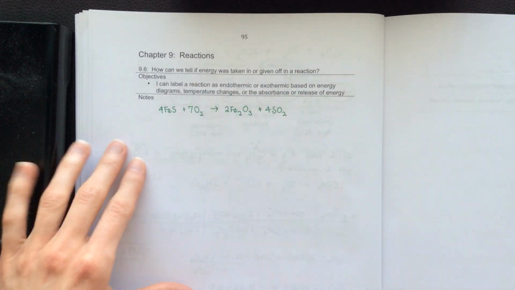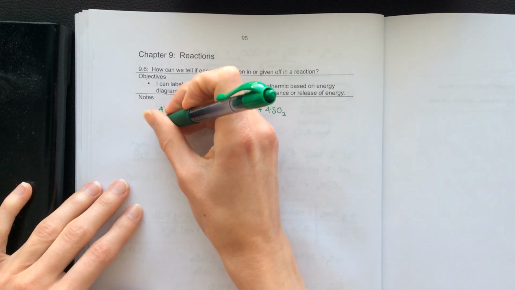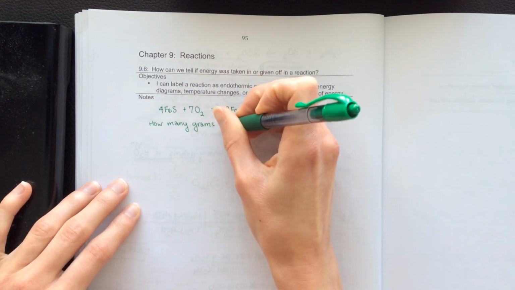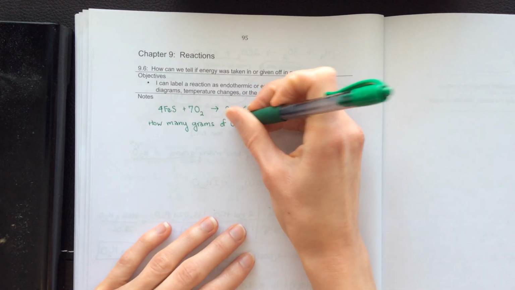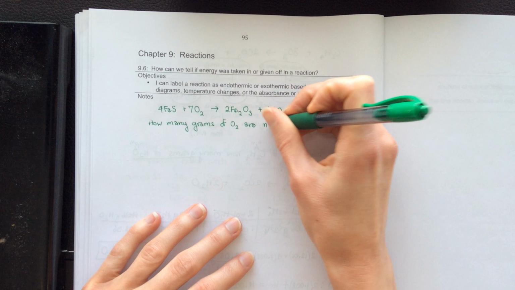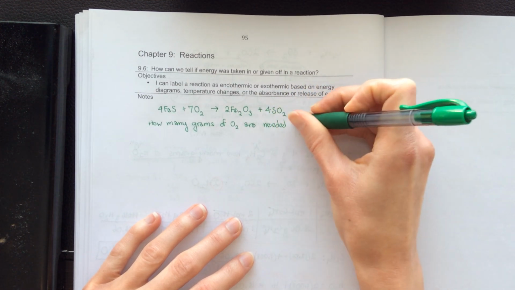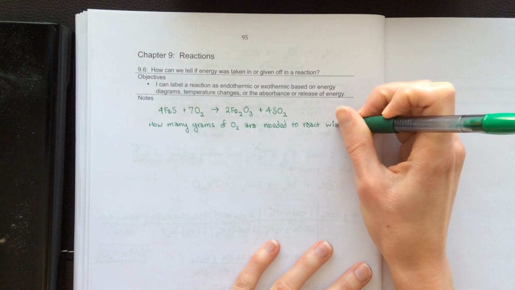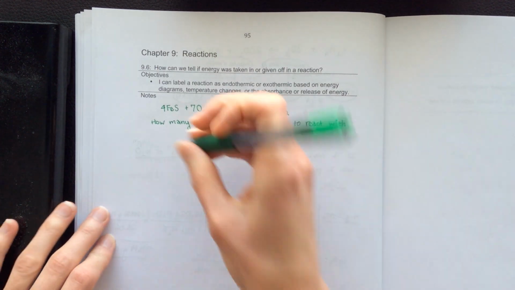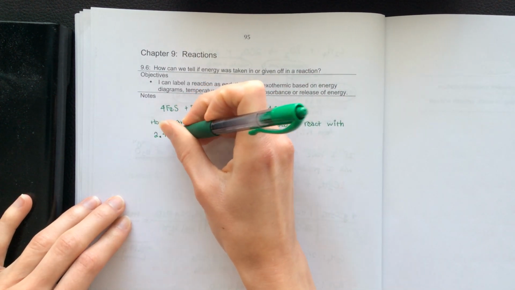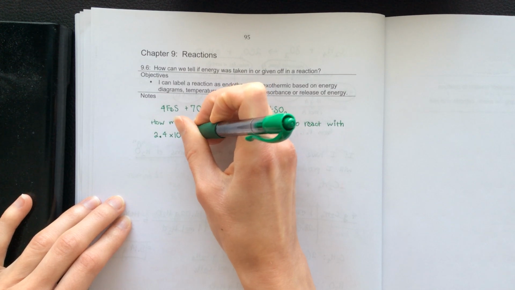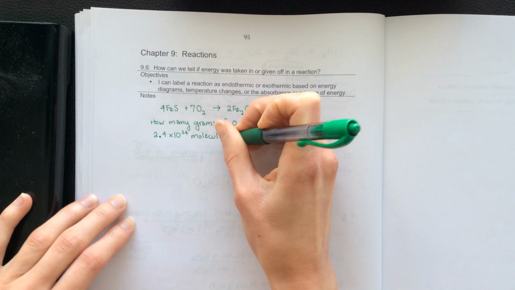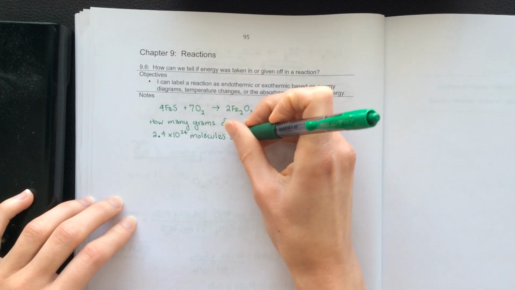Okay, and then our question is going to be: how many grams of O2 are needed to react with 2.4 times 10 to the 24th, that's a 4 right there, molecules of FeS?